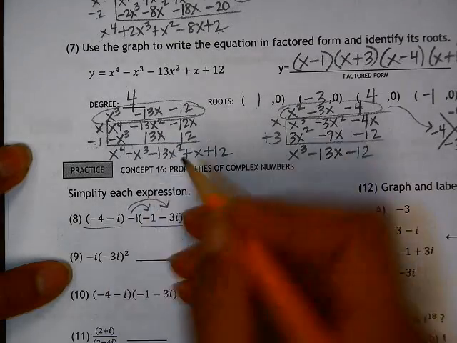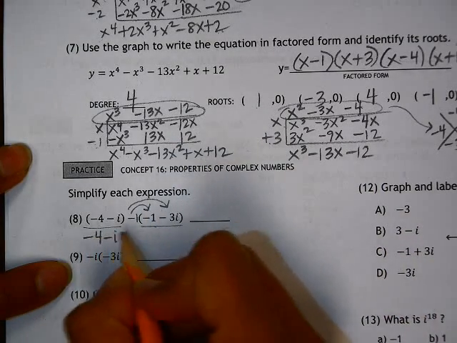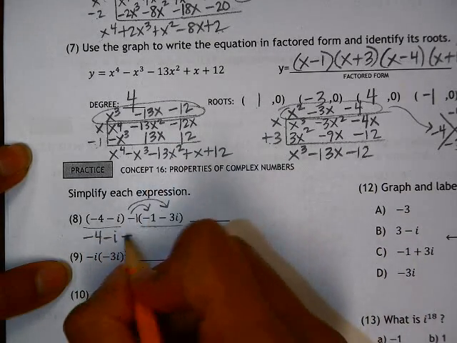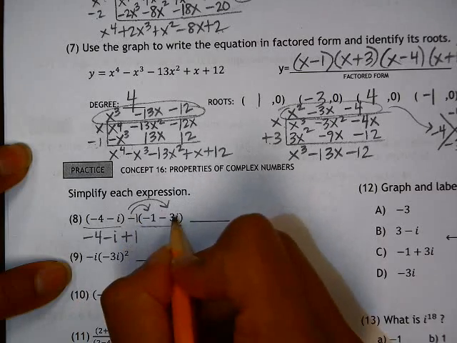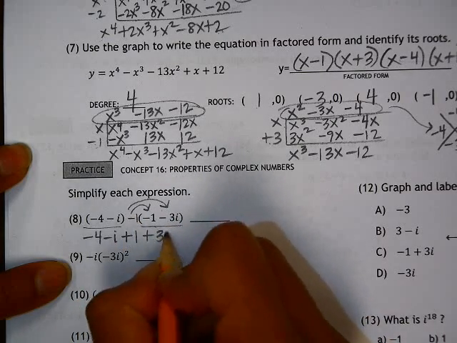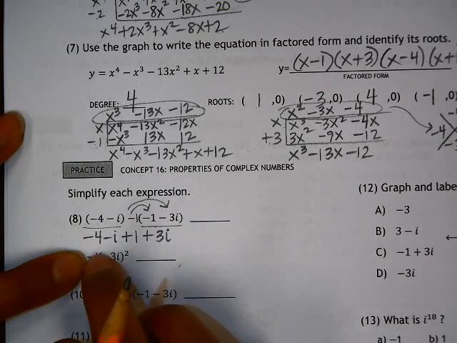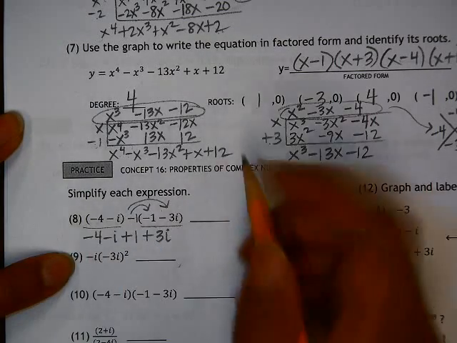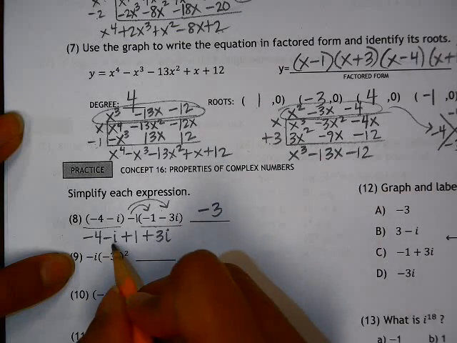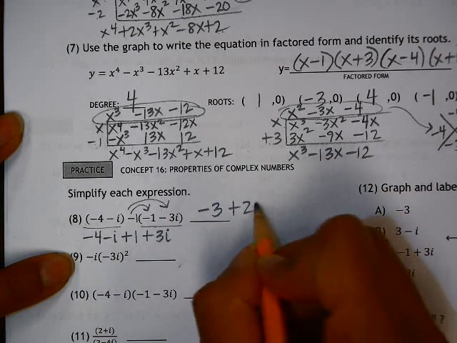This is a -1, so if we distribute, we get -1 times -1 is +1. -1 times -3i is +3i. Once we do that, we can combine like terms. So the real part, -4 plus 1 is -3. -i plus 3i is +2i.